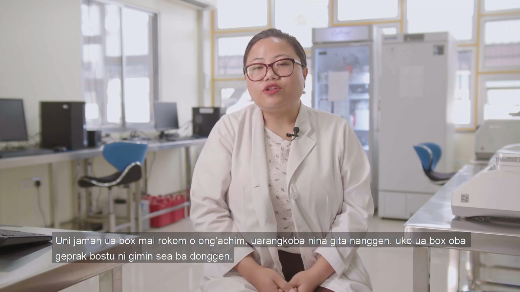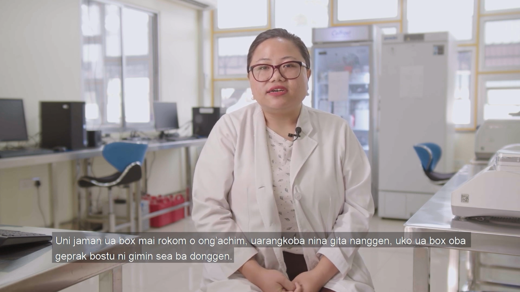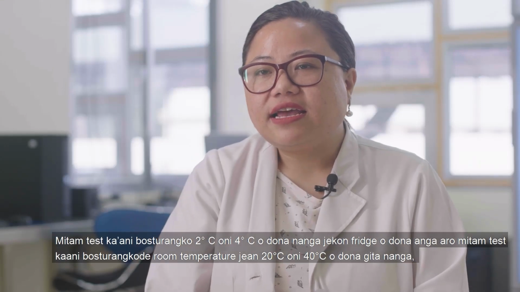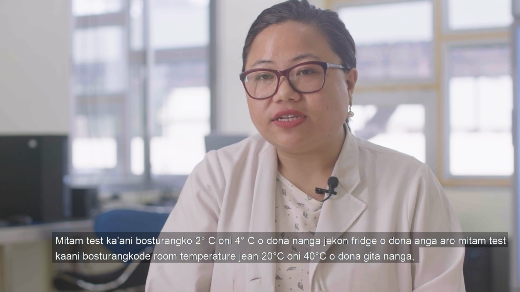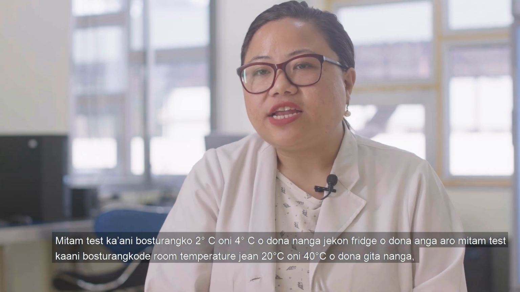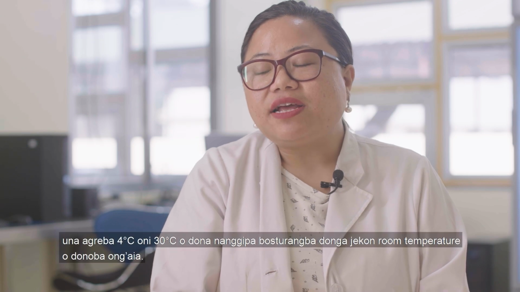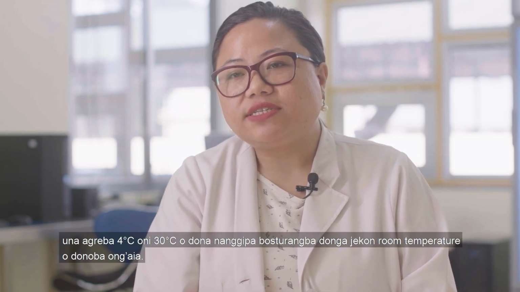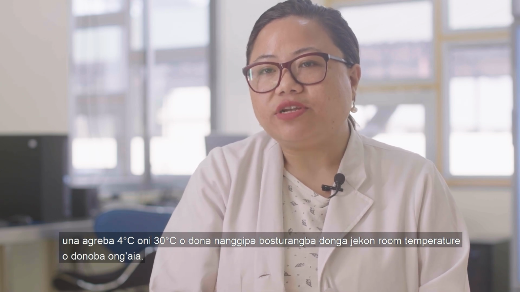The next step, you look at the storage conditions of your test kit. In the box itself, it will be mentioned the storage condition for particular kits. There are certain kits that you can keep in 2 to 4 degrees Celsius, that is in the refrigerator, and there are other kits that you can keep at room temperature, that is 20 to 40 degrees Celsius. But there are certain kits wherein the temperature lies between 4 degrees Celsius to 30 degrees Celsius. So we advise that you keep it in room temperature.